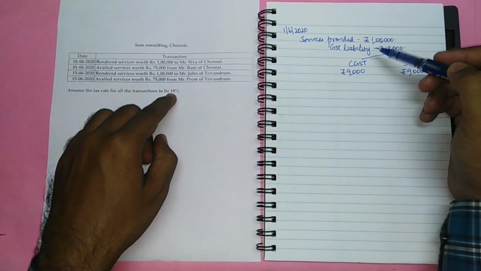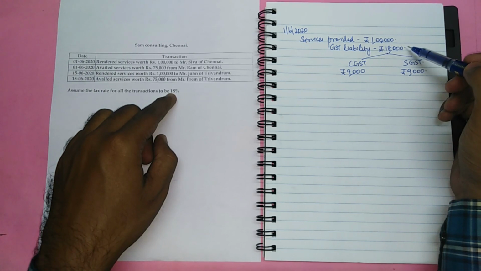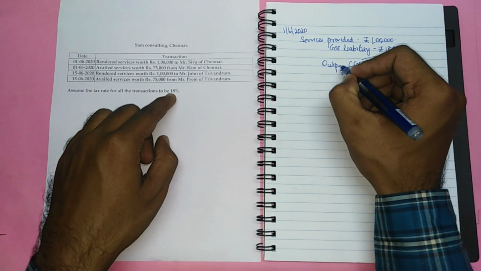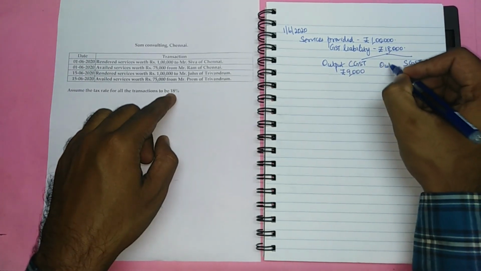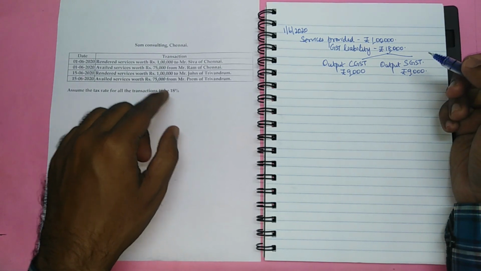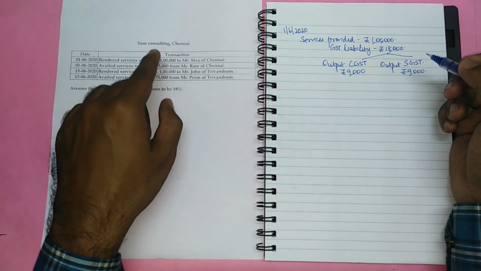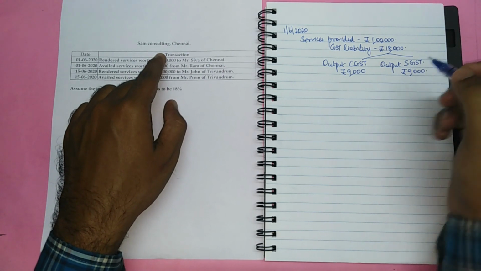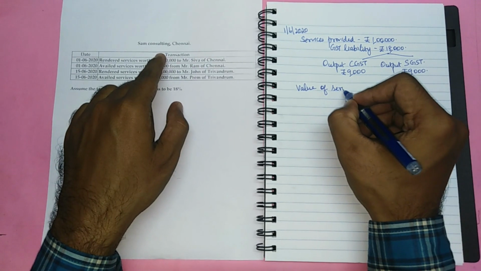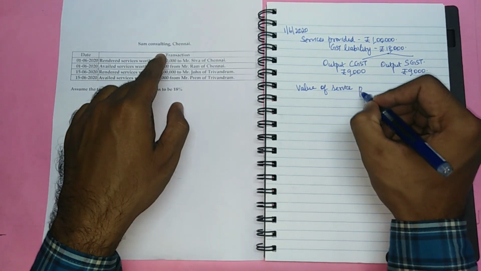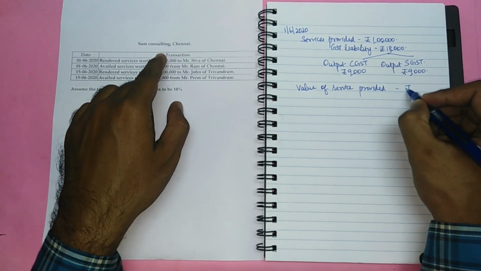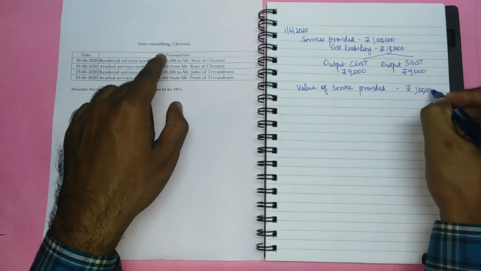Since we are providing services, this is an output tax liability. So let me use the words here, output CGST and output SGST. Therefore, while raising invoice to Mr. Shiva, Sam will raise the invoice as follows. Value of service provided, Rs 1 lakh.